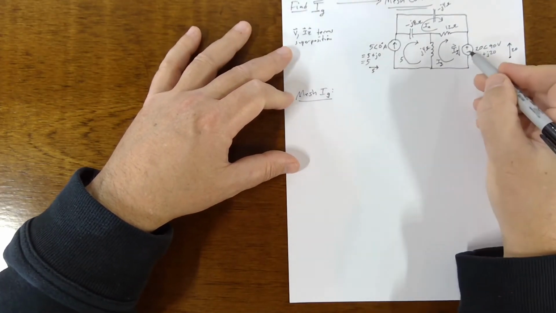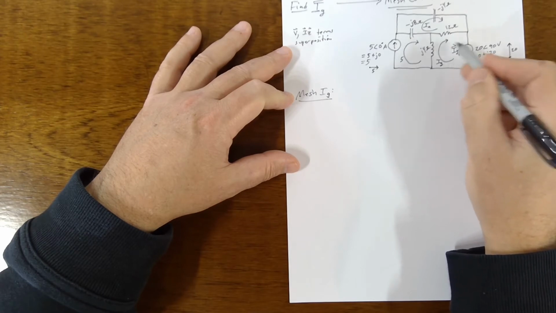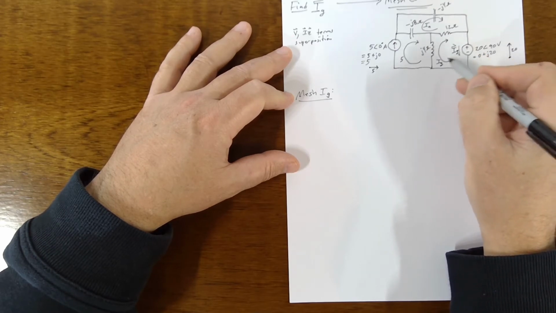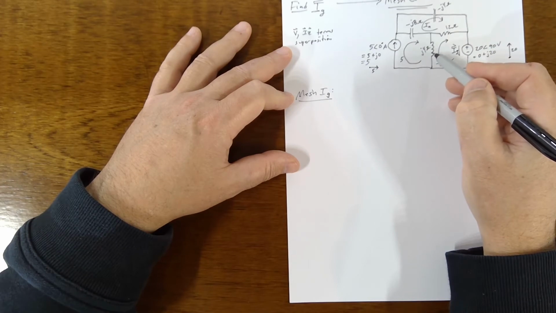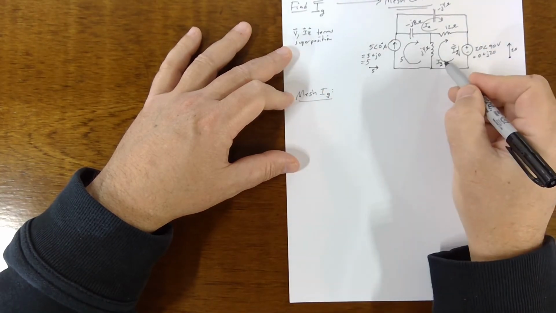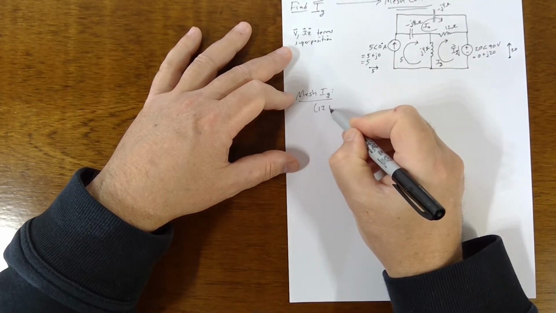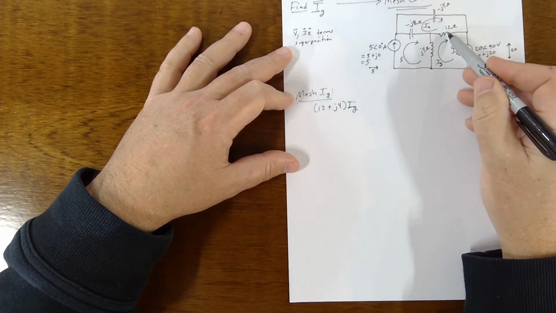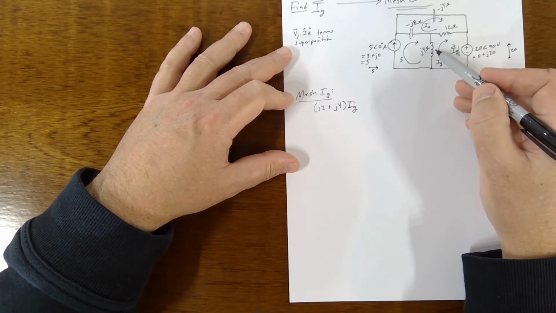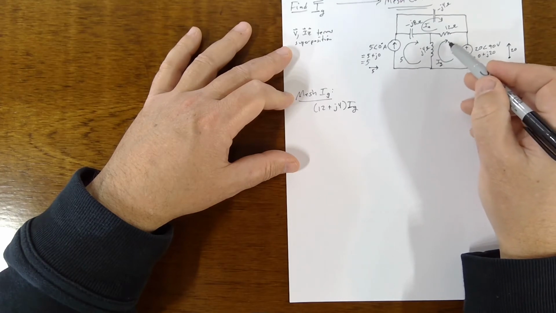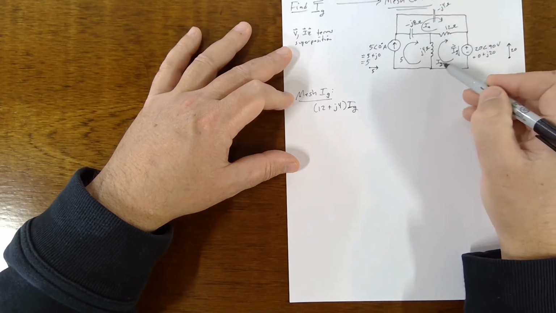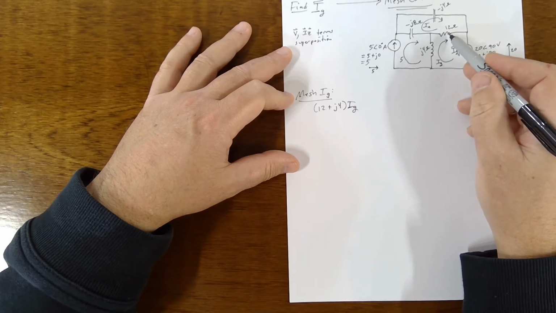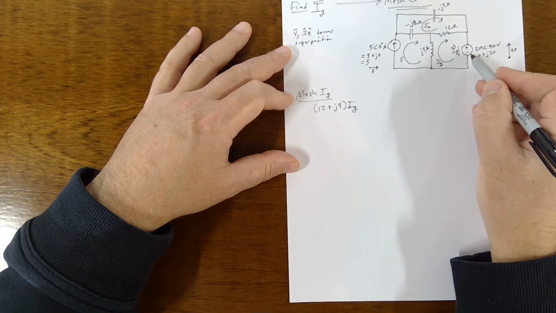So I sub G, this guy going around here. You've got the 12 and the 4. So it's an IZ term, right? So it's going to be 12 plus J4 times I sub G. This is an IZ term for the 12 ohm resistor and the J4 inductor. That's the voltage drop across the inductor and the resistor. Then we need this voltage drop in here.